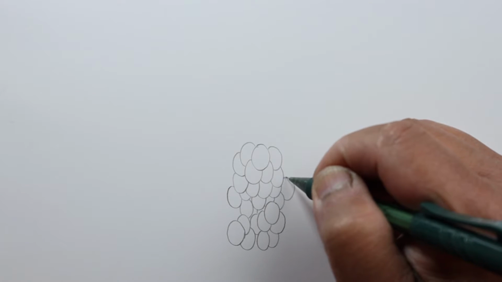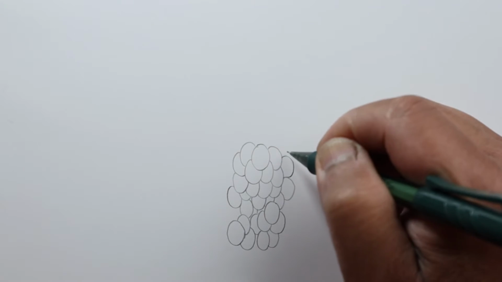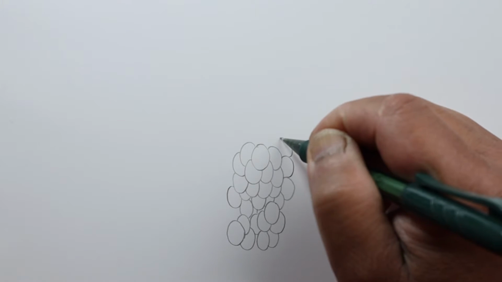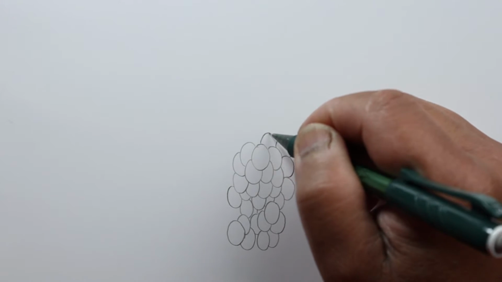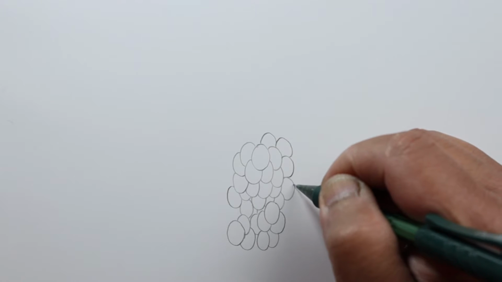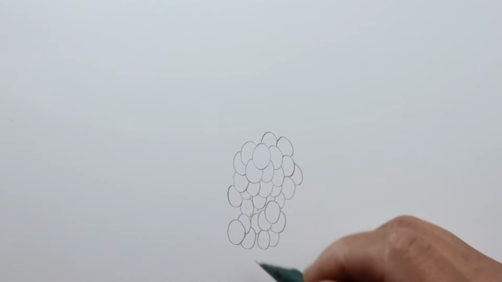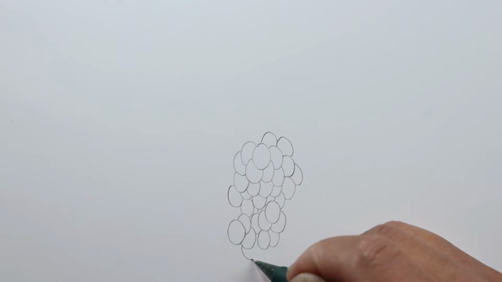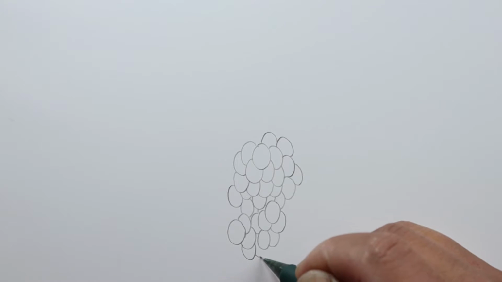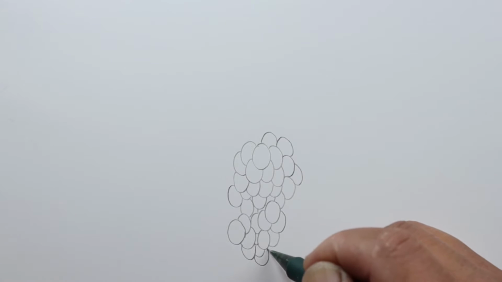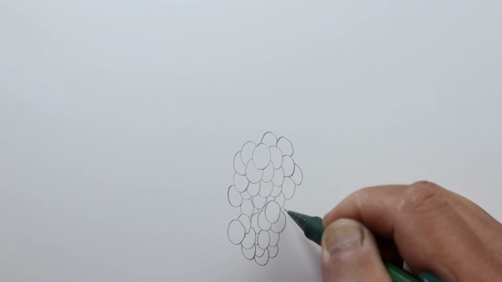It's going to be fairly irregular. So let's keep going up here, and maybe have it stick out there, and add a couple down here as we get to the bottom of the bunch, and a couple back here.